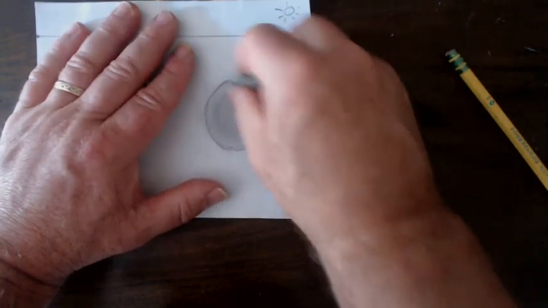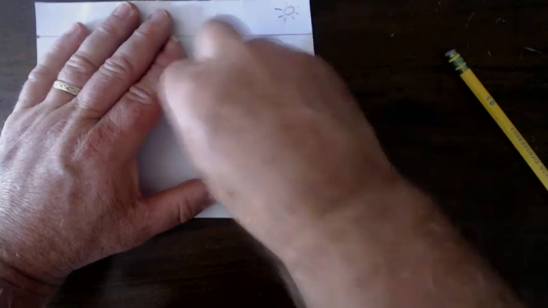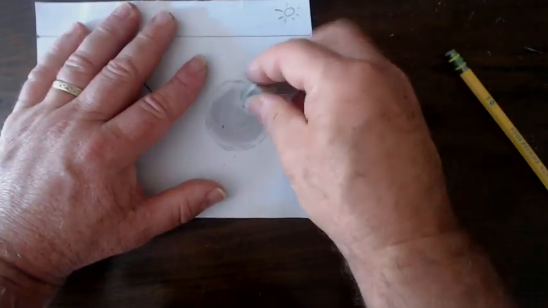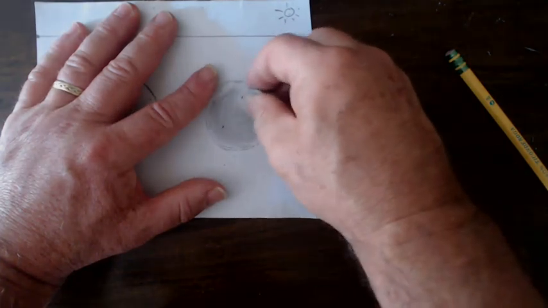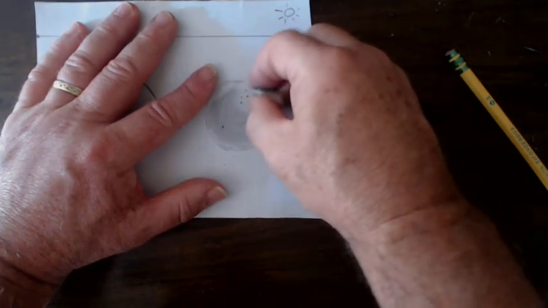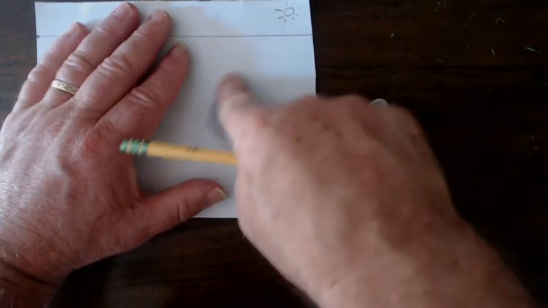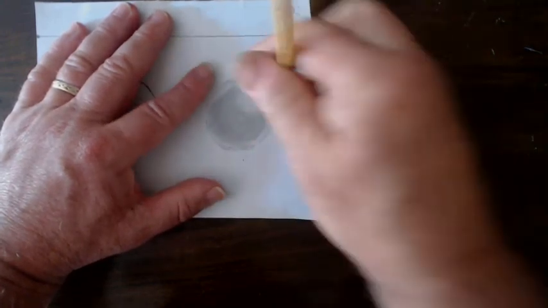I want to get rid of that line. I find the line was overstated, getting in the way. Now I'm going to get really hard and erase really hard and really try to get that right over there. I'm going to get a little bit of shadow, smearing that around.